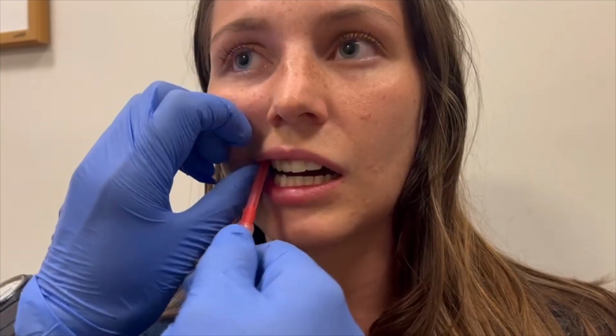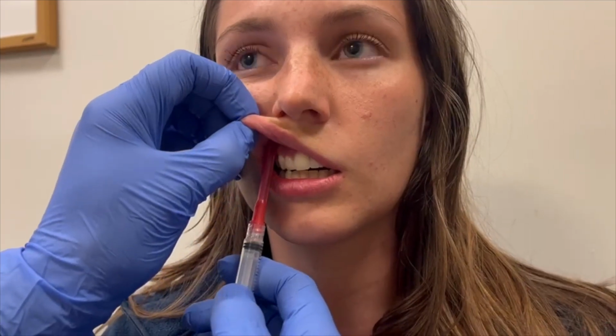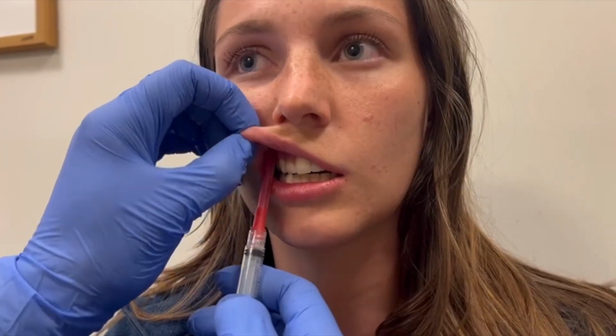Inject 2 to 3 mL of anesthesia through the mucosa in front of the second premolar, fifth tooth back, aiming upwards towards the foramen. This is the injection site of interest for the intraoral approach for the infraorbital nerve block.